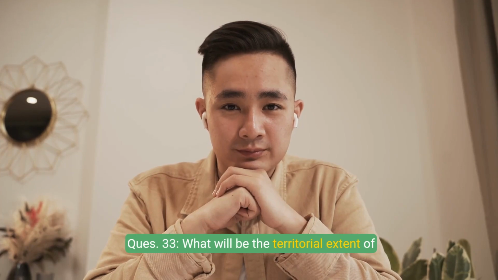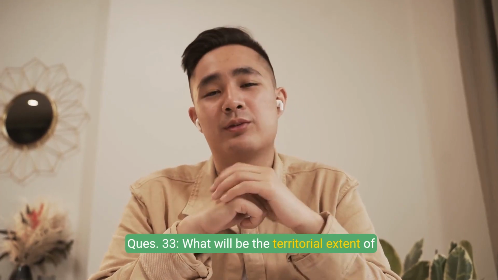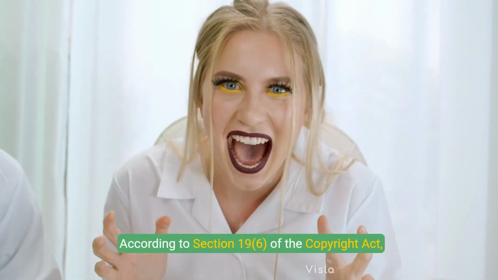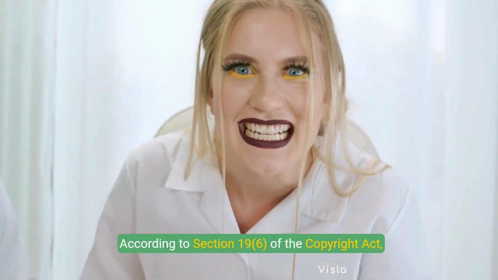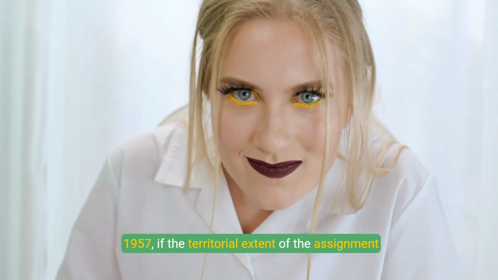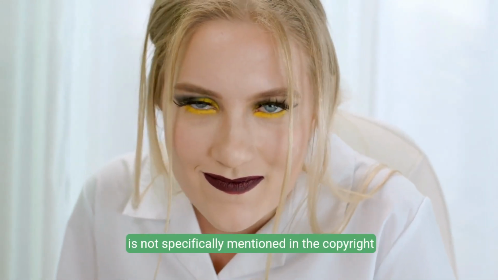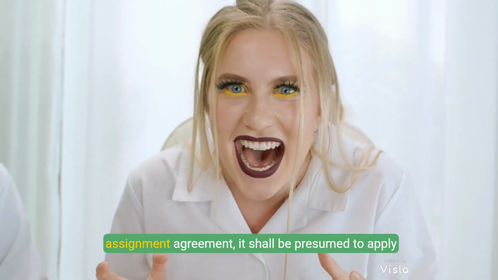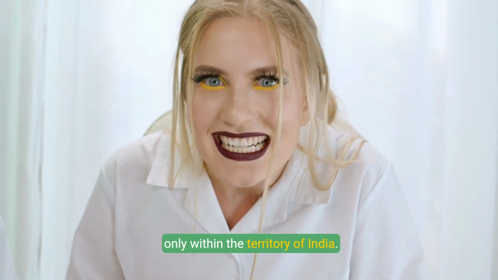Question 33. What will be the territorial extent of the assignment if not specified in the assignment? Answer: According to Section 19(6) of the Copyright Act 1957, if the territorial extent of the assignment is not specifically mentioned in the copyright assignment agreement, it shall be presumed to apply only within the territory of India.